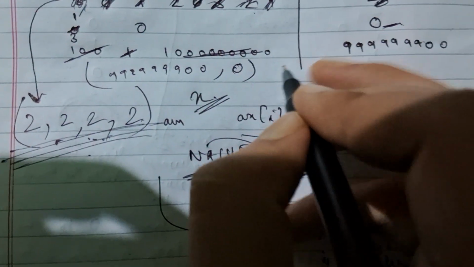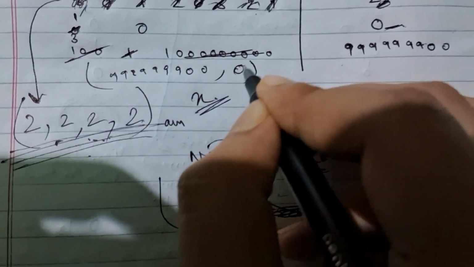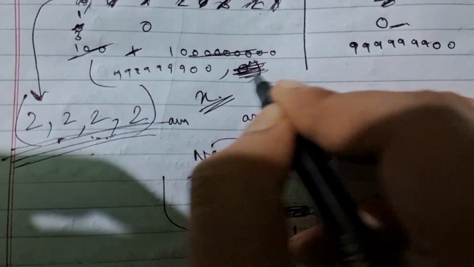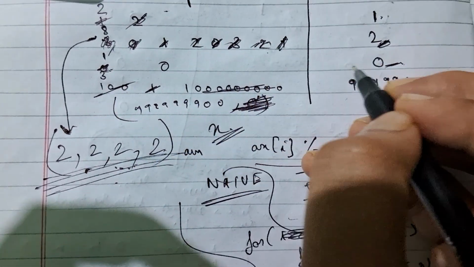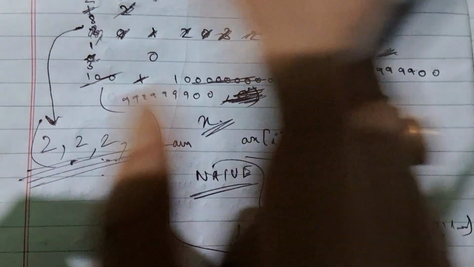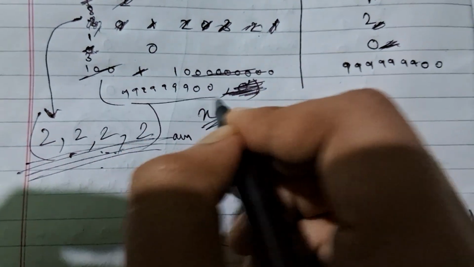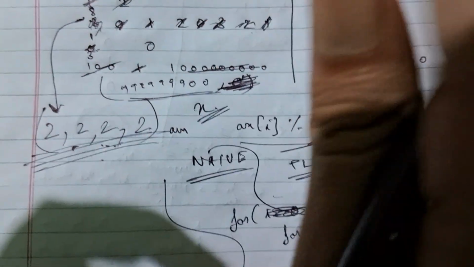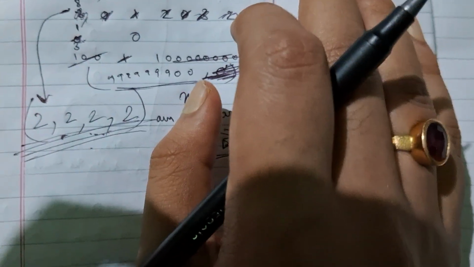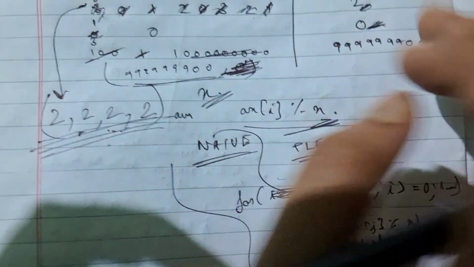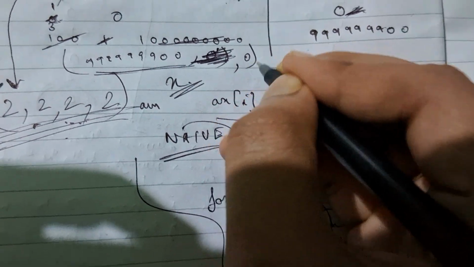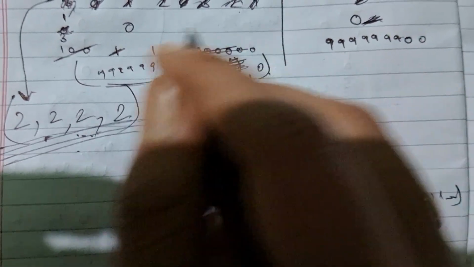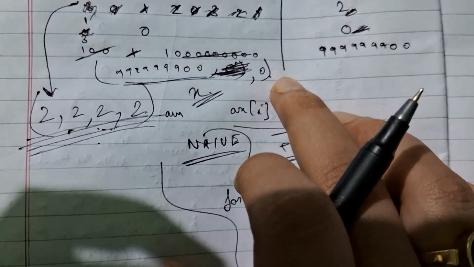But there is a very nice thing: if there is a 0, we don't need to consider it. But remember one thing: if there is only one element, the answer would be 0. But if there is more than one element, the answer would be the GCD of the whole subarray. Sorry, I forgot to mention, this is comma 0. So this is how this thing works.